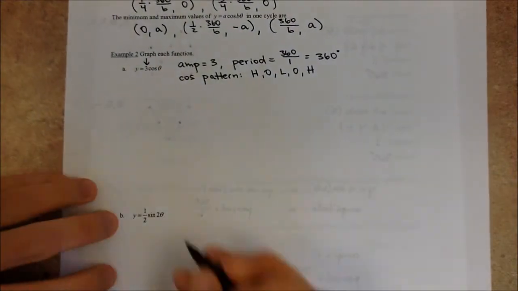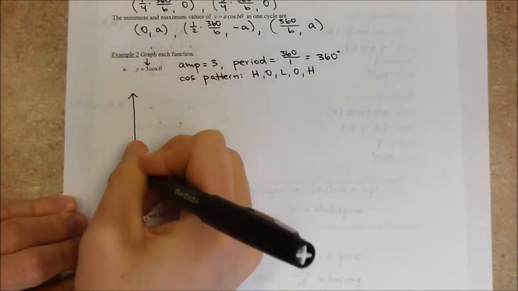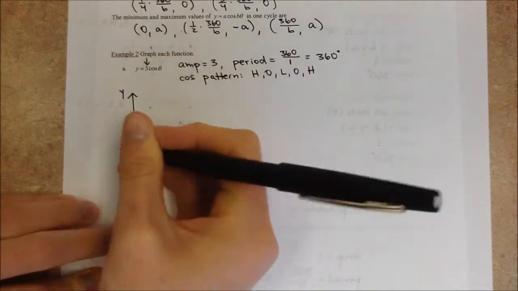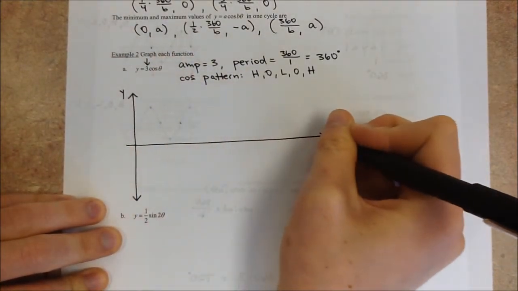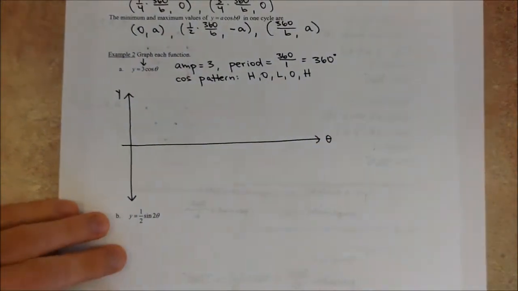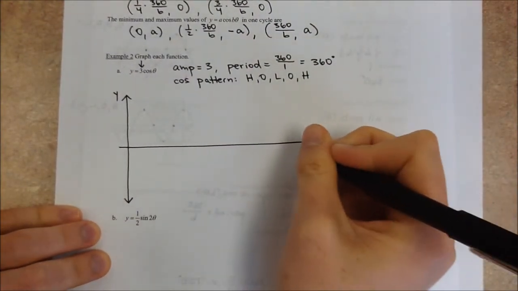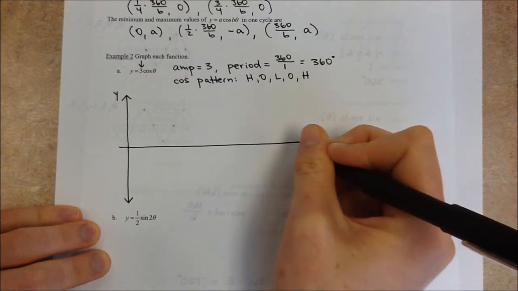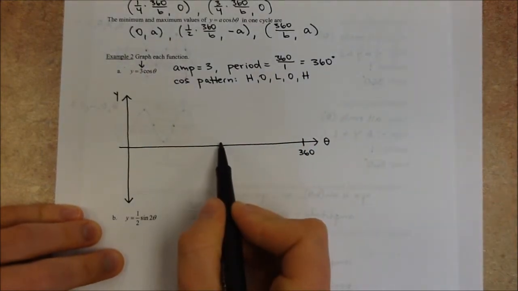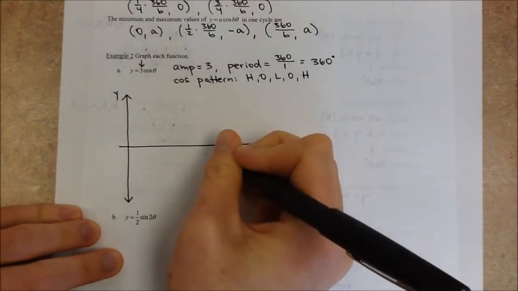Okay, so here's how we start to graph. Set up a y-axis, set up a theta axis. Okay, we're going to use the period to mark up the theta axis. We want to go to 360. It's pretty standard to always go to 360. And then here's halfway through. Halfway would be 180.